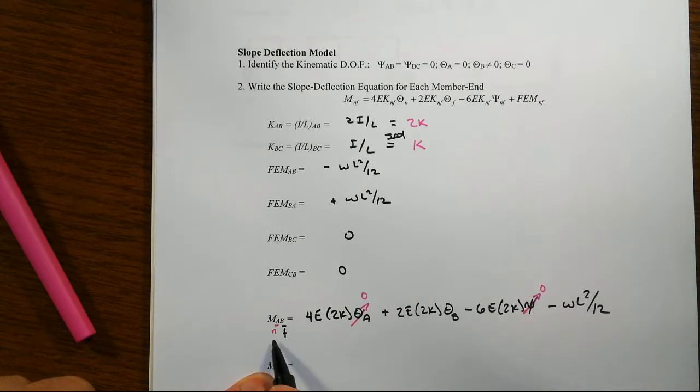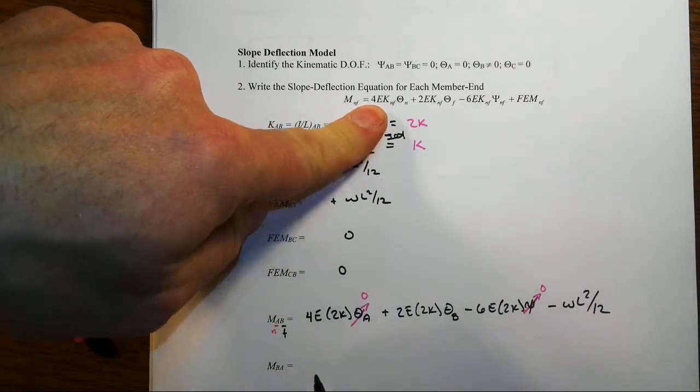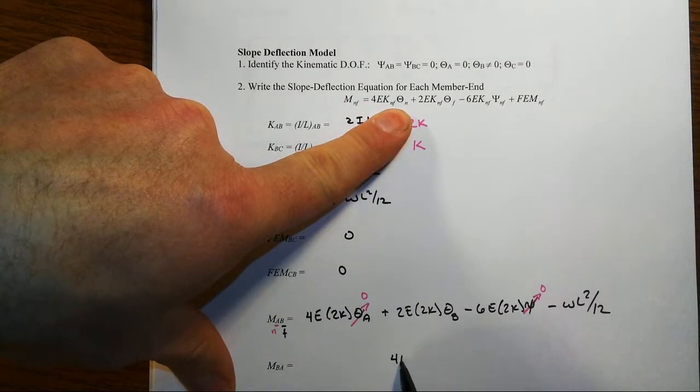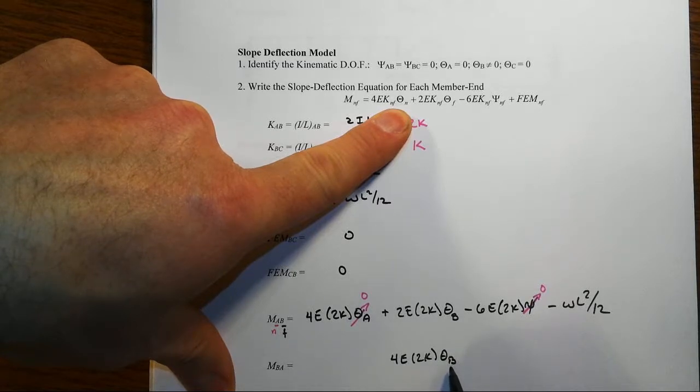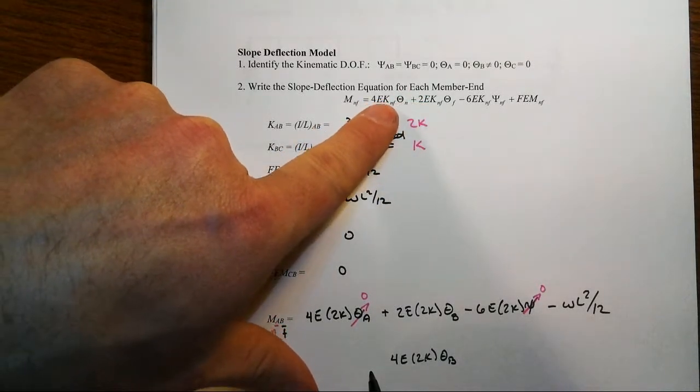MBA now, the roles of N and F are reversed. We would have then 4EK theta near, so that's 4E times 2K of theta near, which is now B. Sorry, that was pointing to the wrong one.